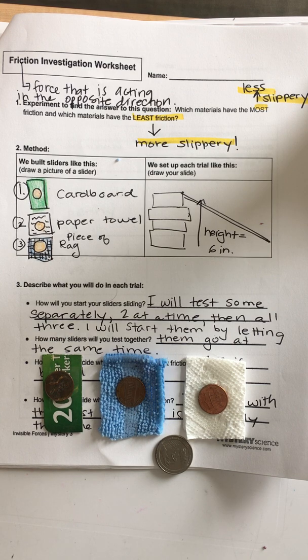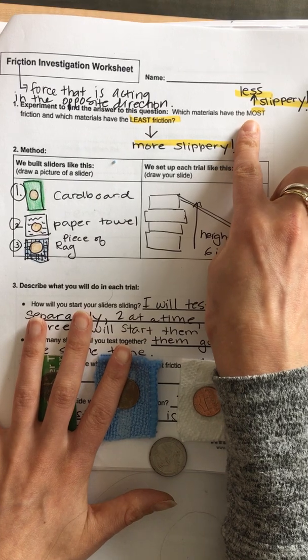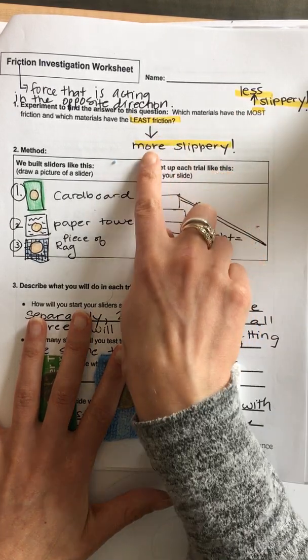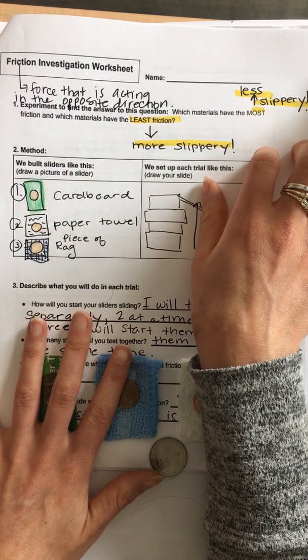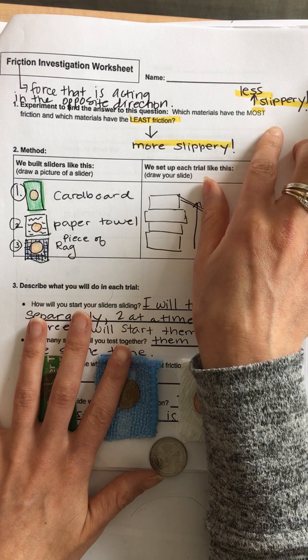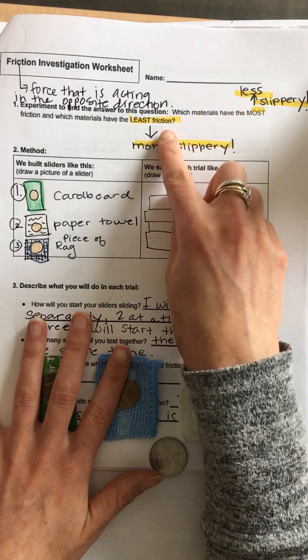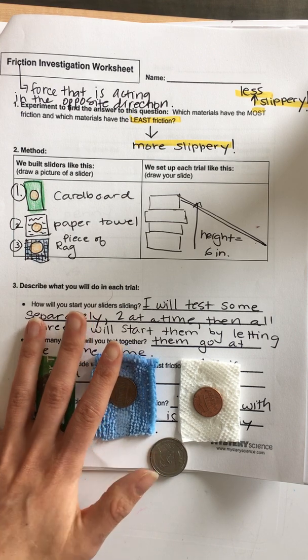So we know that friction is the force that is acting in the opposite direction. I think it's really important to remember that something that has the most friction is less slippery, and something that has the least friction is more slippery. So if you roll a ball on grass, there's going to be more friction than if you roll the ball on the hardwood floor inside of your house, right? Because that hardwood floor is more slippery than the grass is. So remember that as you are thinking about this.